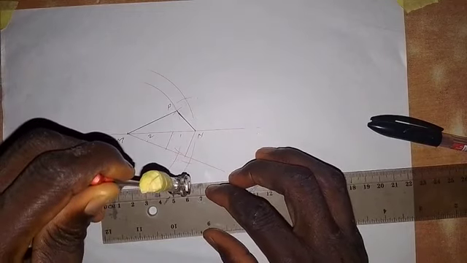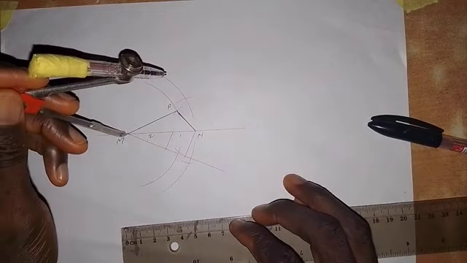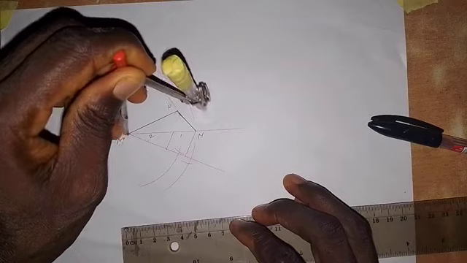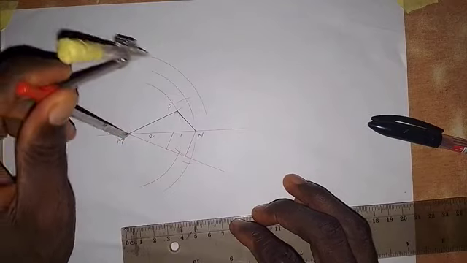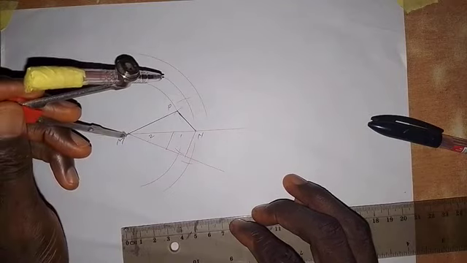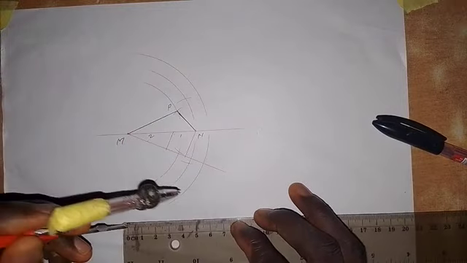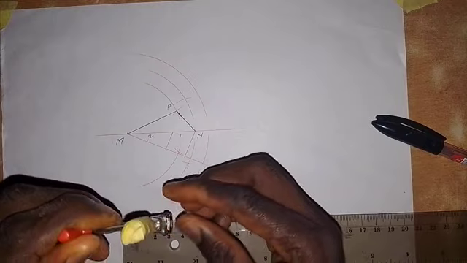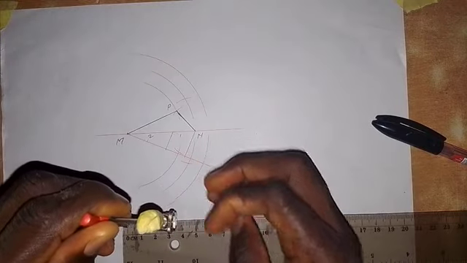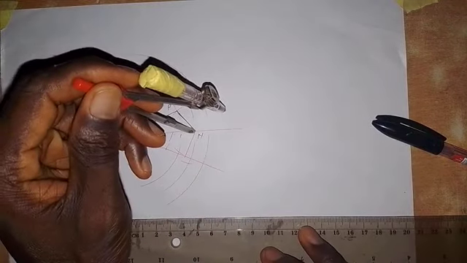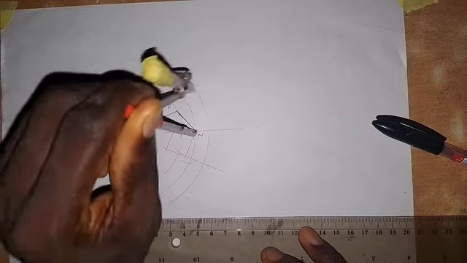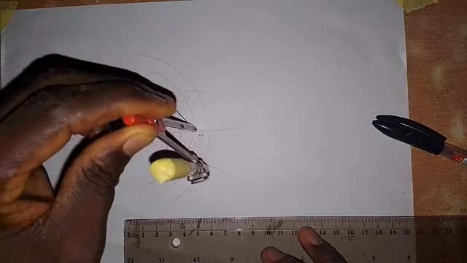Again, the next one is that I will take 60 millimeters on my ruler, put it at point M here, and draw an arc like this, up and down. Then I will take 30 millimeters, put it at point N, and draw an arc here and an arc here.